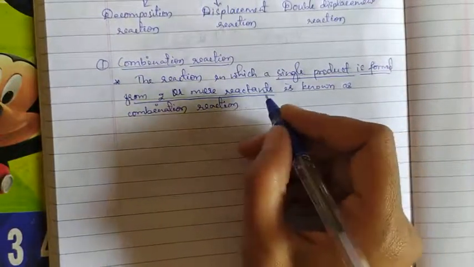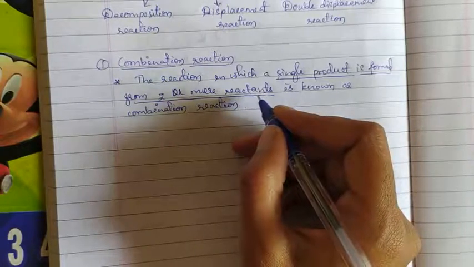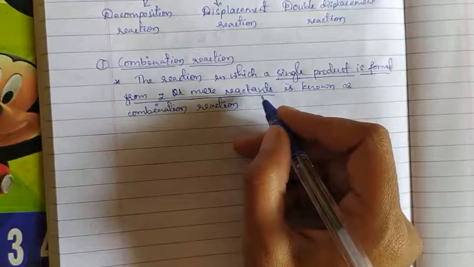See here, two or more reactants combine to form a single product.